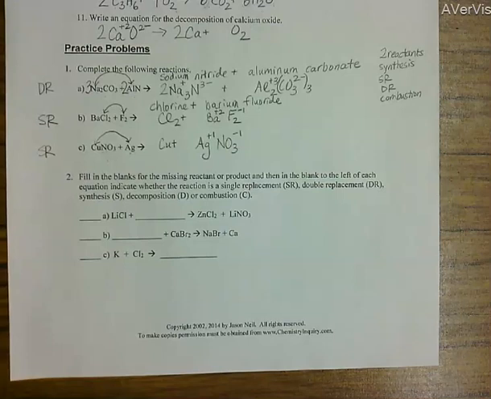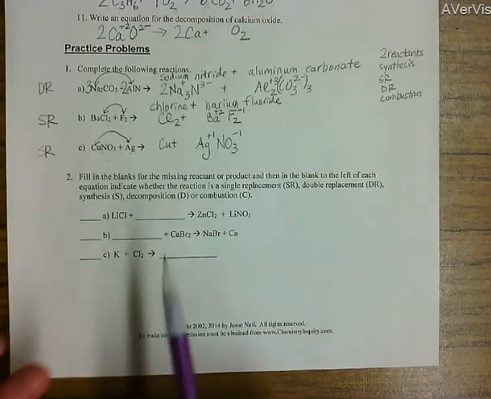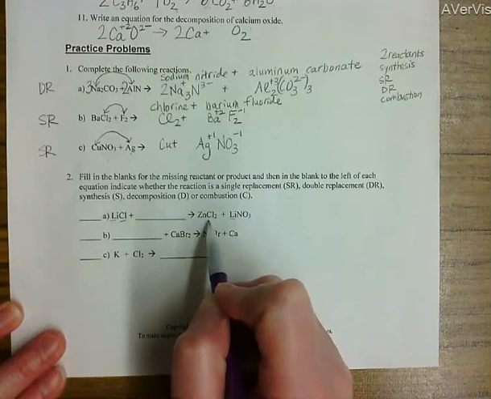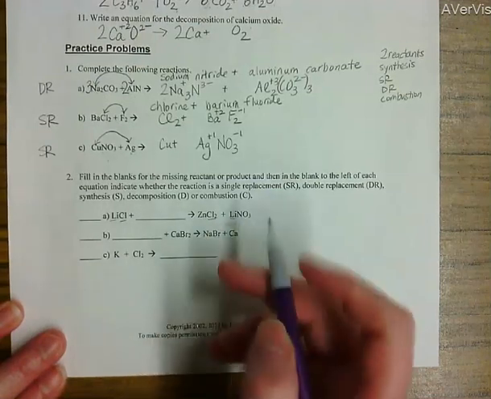Number 2. Fill in the blanks for the missing reactant or product, and then in the blank to the left of each equation, indicate whether the reaction is a single replacement, double replacement, synthesis, decomposition, or combustion. So here we're trying to figure out what's missing. So we have lithium, we have chlorine, so we're missing zinc and nitrate.